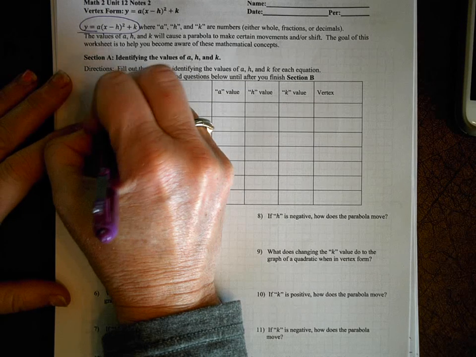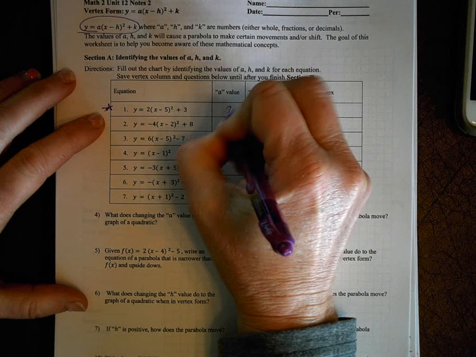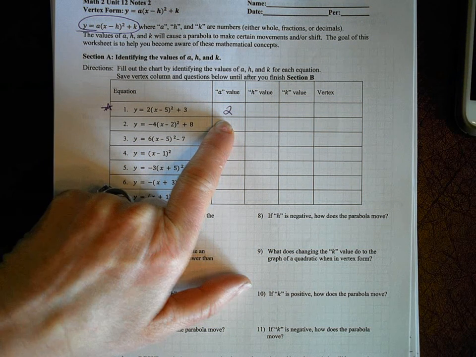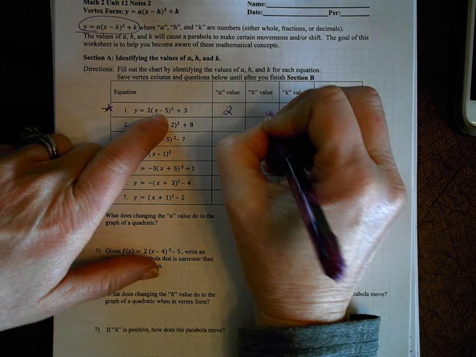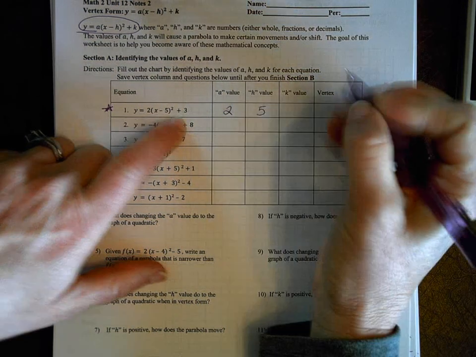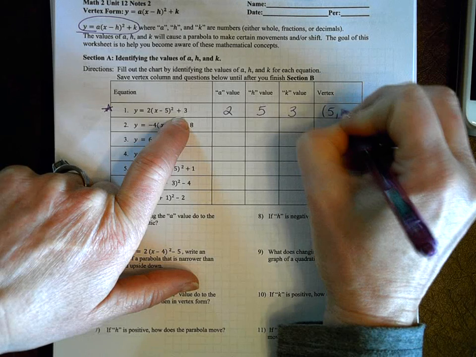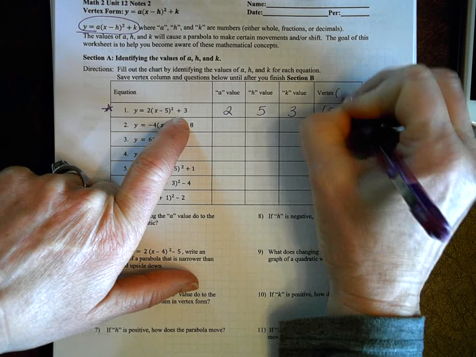So for example, in this first one, my A is 2. You guys should know from the first one that that's going to make the graph a little bit narrow. My H is always the opposite of that number, 5. And my K is always that number. And my vertex is 5, 3. It's basically just HK.